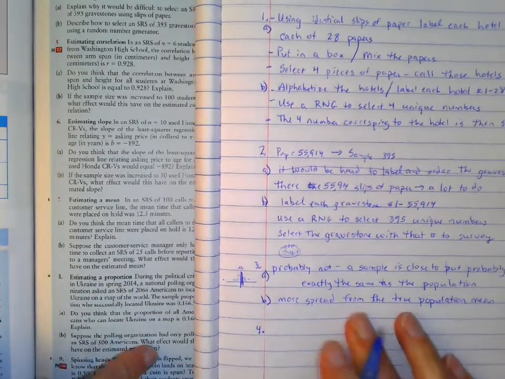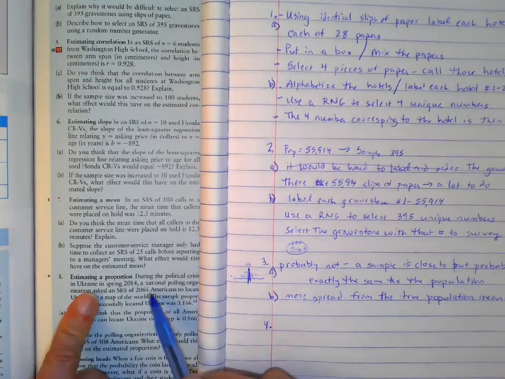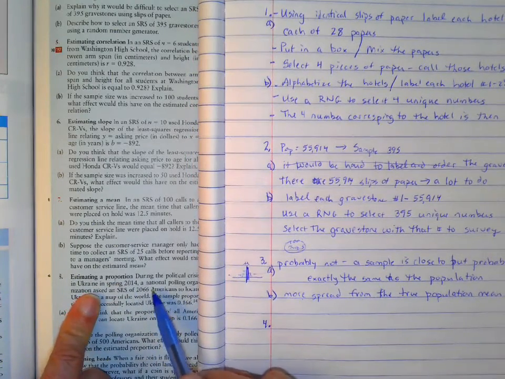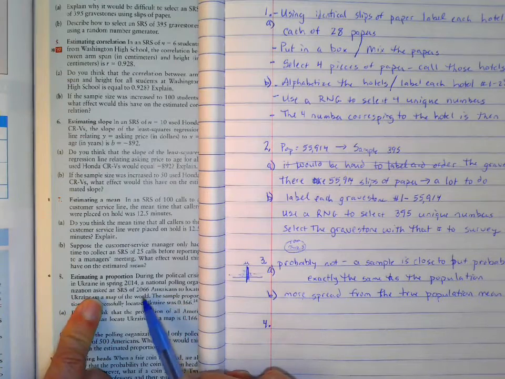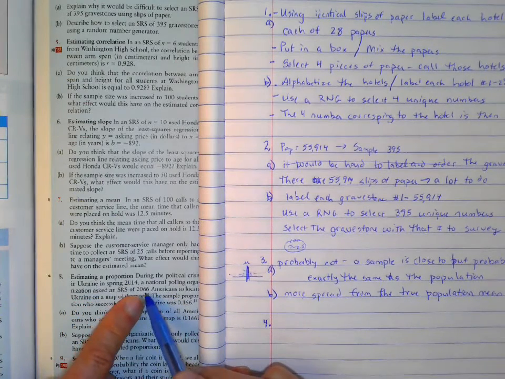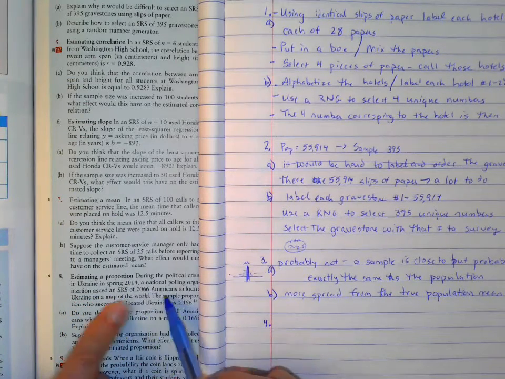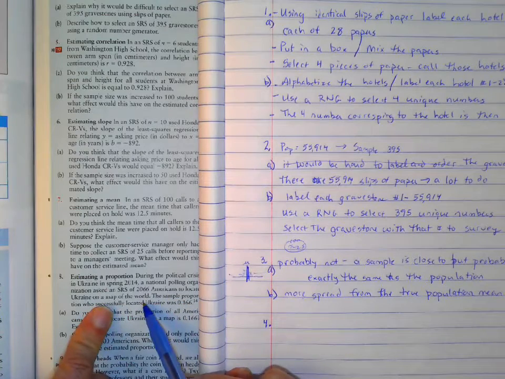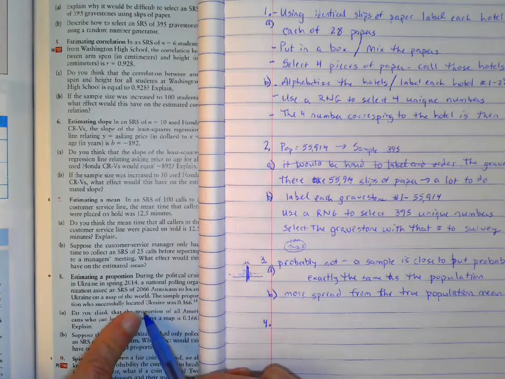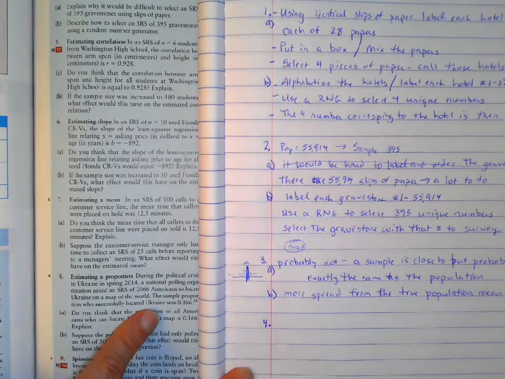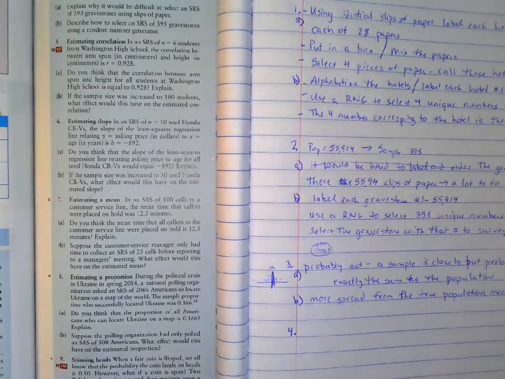Number 4, during the political crisis in Ukraine in 2014, a national poll organization asked a simple random sample of 2,066 Americans to locate Ukraine on a map. The proportion who successfully located Ukraine was over 16, almost 17%. That's very low. We should know our maps a little bit better here in the U.S.